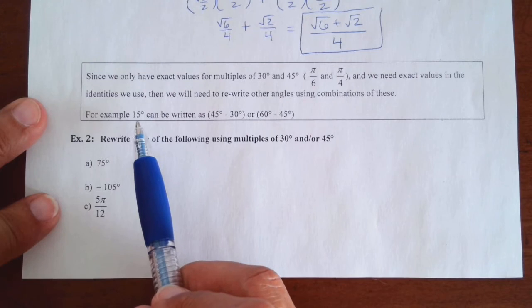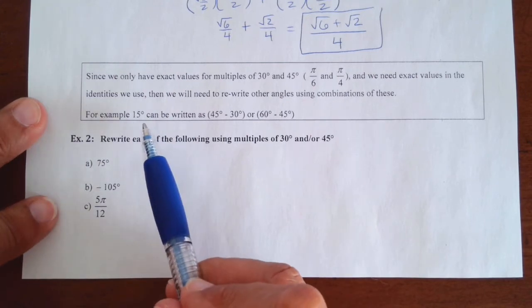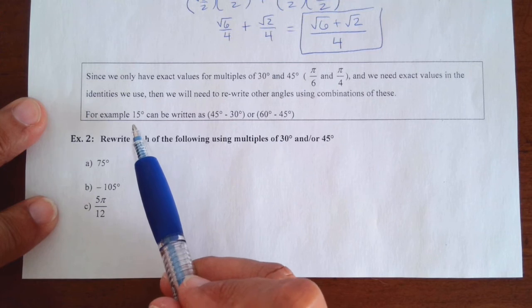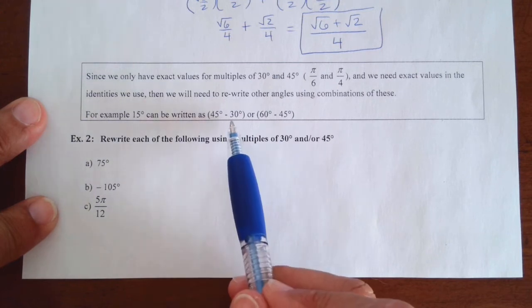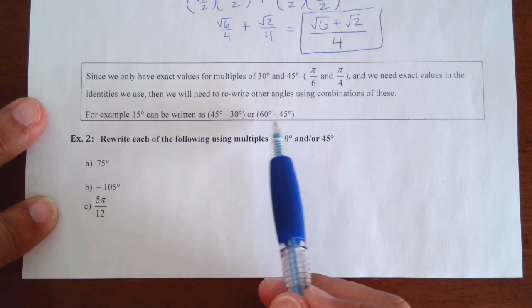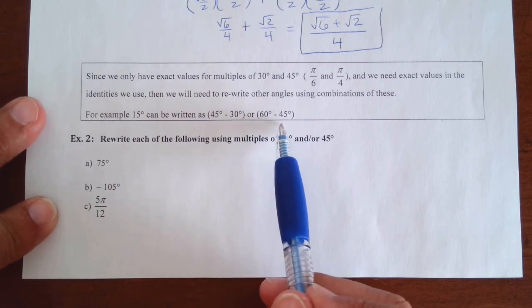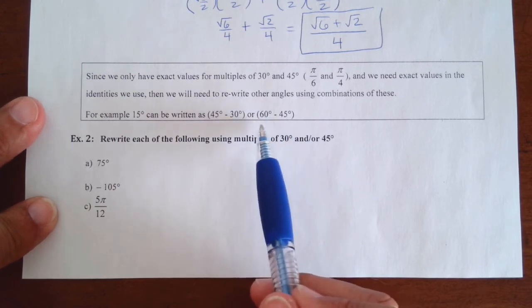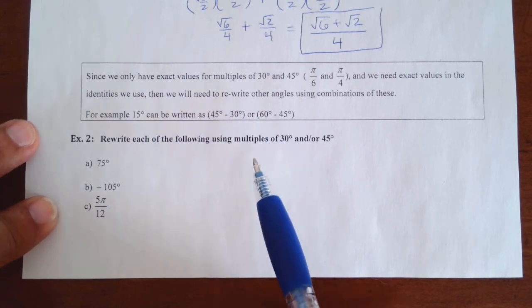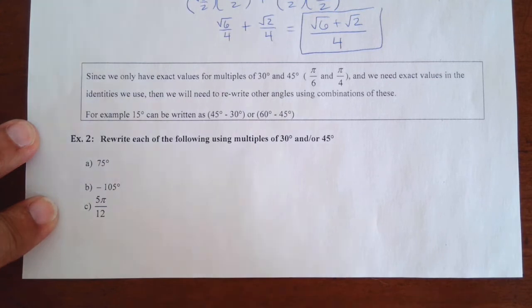So for example, if you're asked to find, let's say, the cosine of 15 degrees, which is not on the unit circle, I could change 15 degrees to either 45 minus 30 or 60 minus 45, both of which equals 15 degrees. And then I could use the sum and difference formulas because I do know these values. Okay, so that's the whole point of what's coming up. So quickly, we're just going to do a couple of examples to show you that.